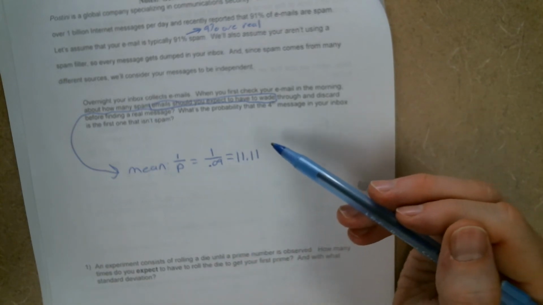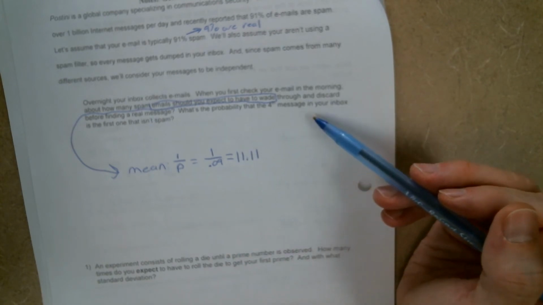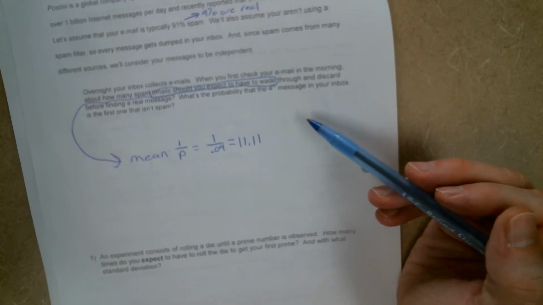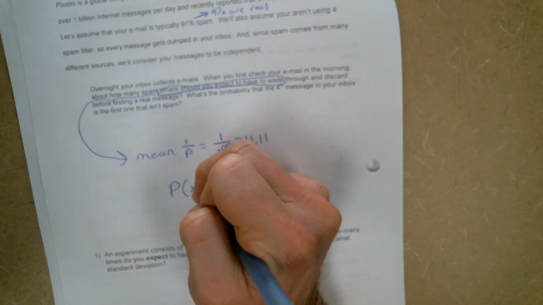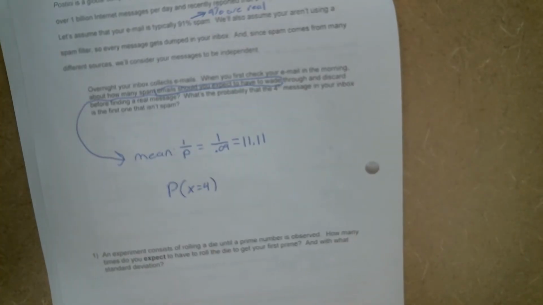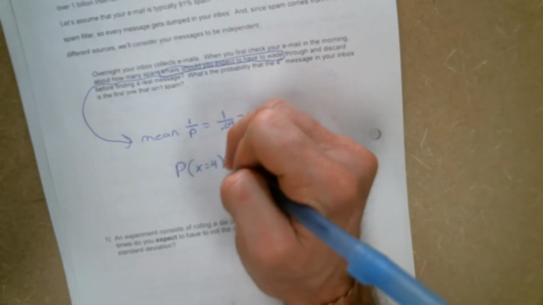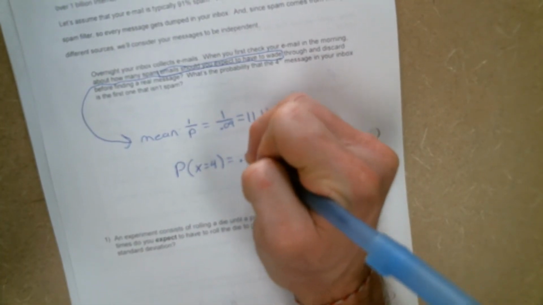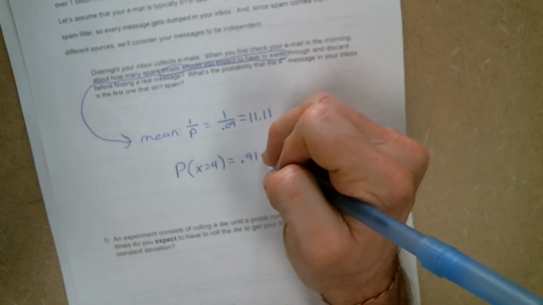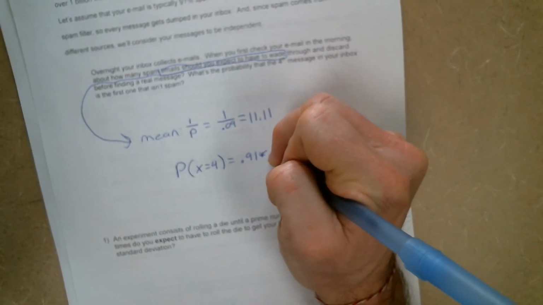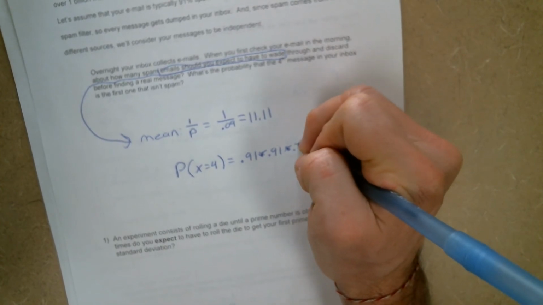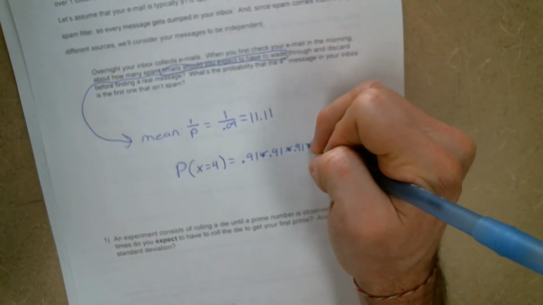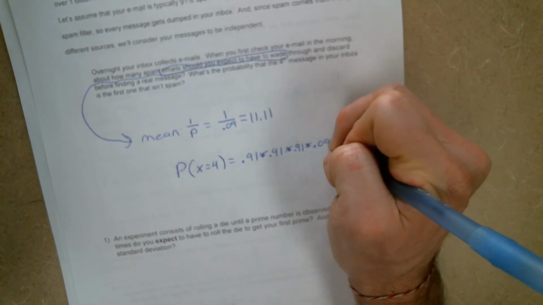Now, the second question is, what's the probability that the fourth message in your inbox is the first one that isn't spam? So this is basically saying, what's the probability that X ends up being 4? Right? It's 4 tries until you find an email. And it's pretty simple. The first one is spam, which happens 91% of the time. The second one is spam. The third one is spam. And then the fourth one is the actual real email.